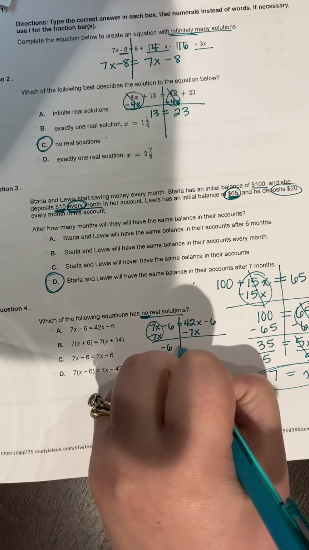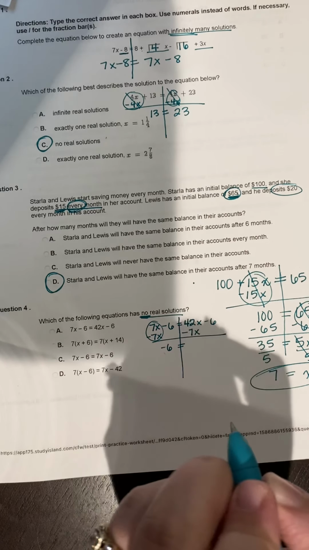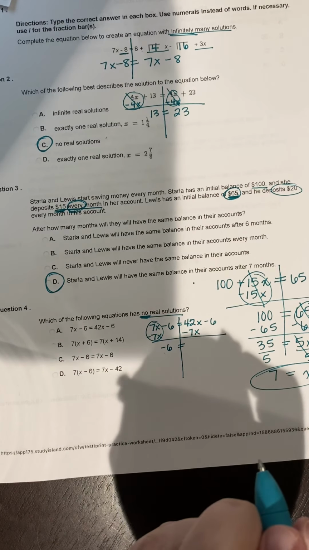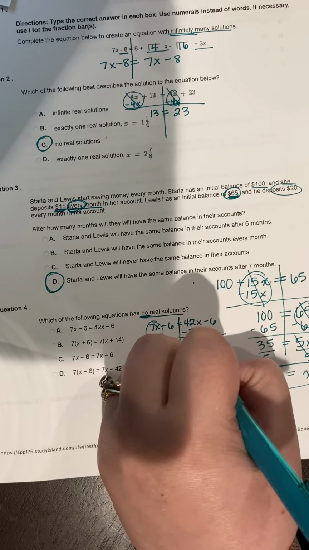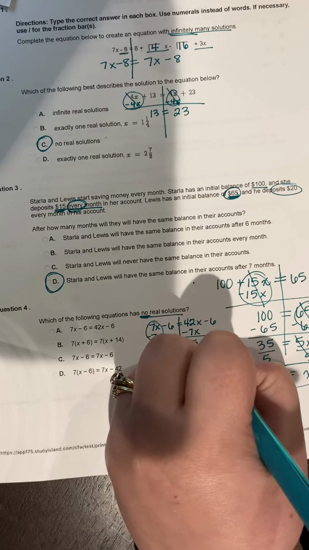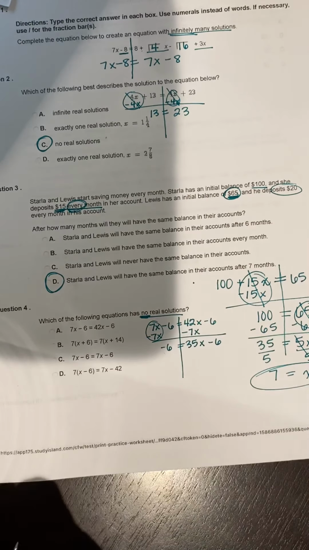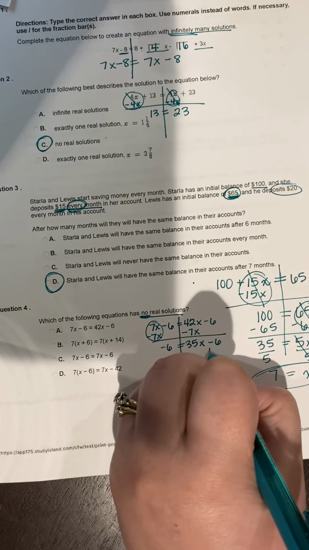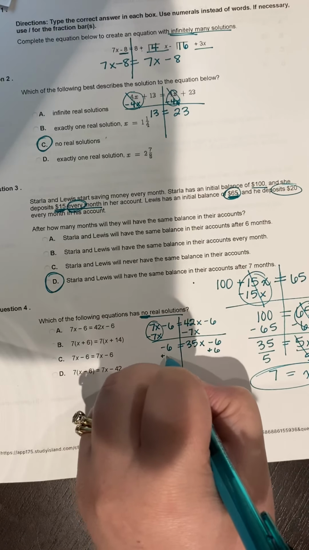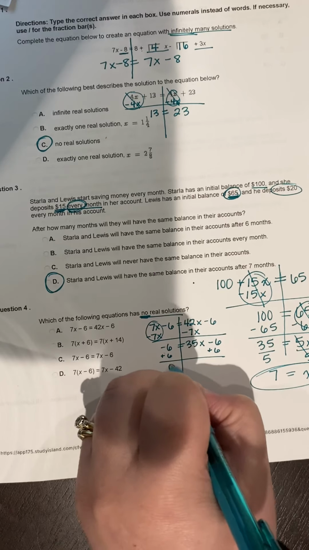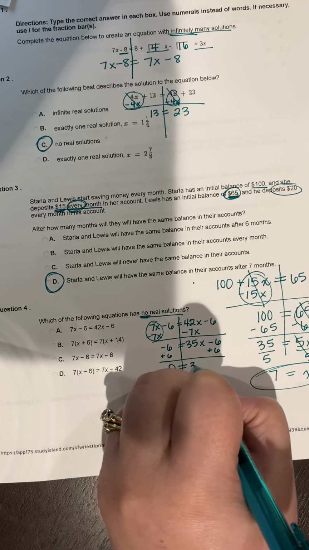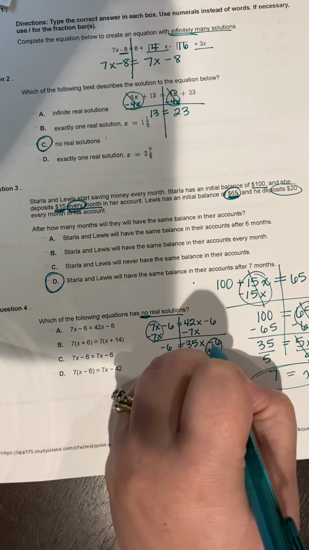So negative 6 equals 42 minus 7 gets us 35x minus 6. So I'm now going to add 6 on both sides. That's going to give us a 0 over here, which equals 35x.